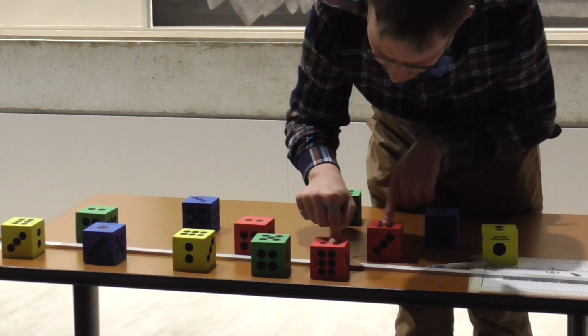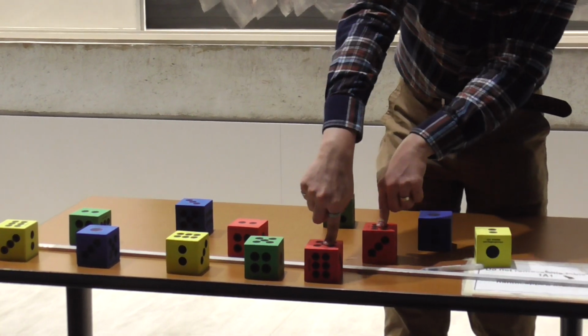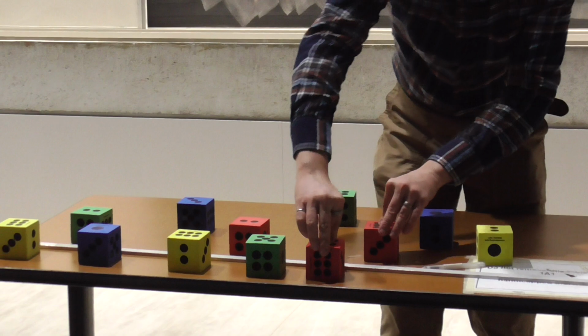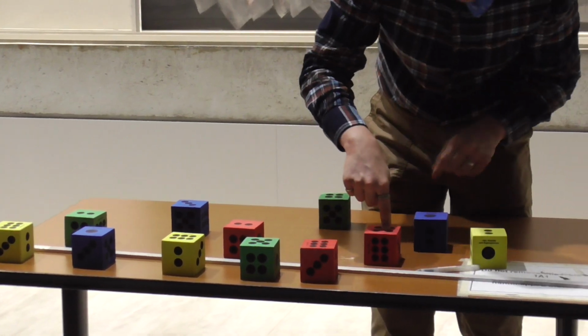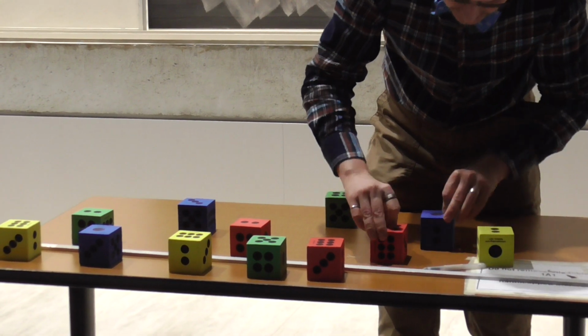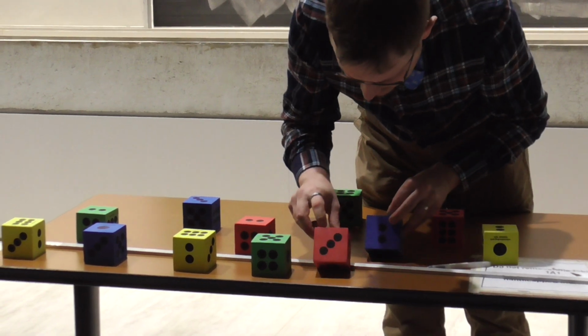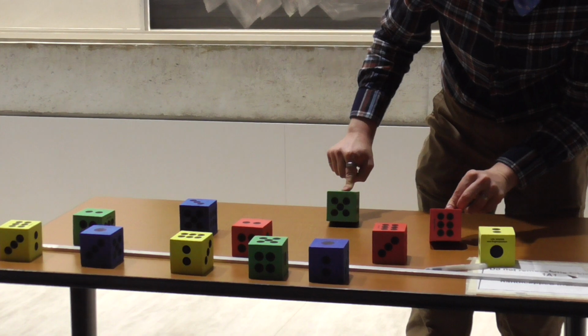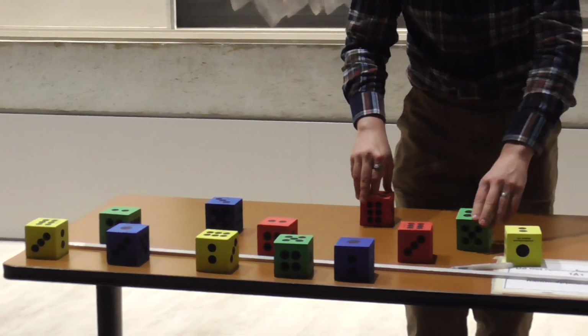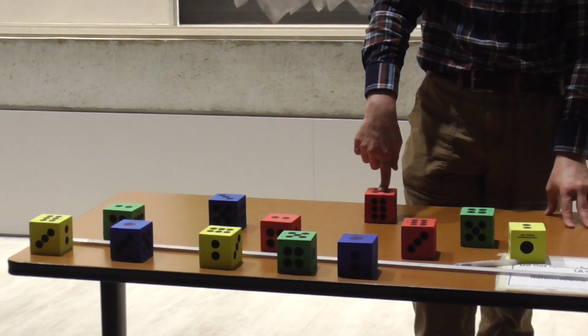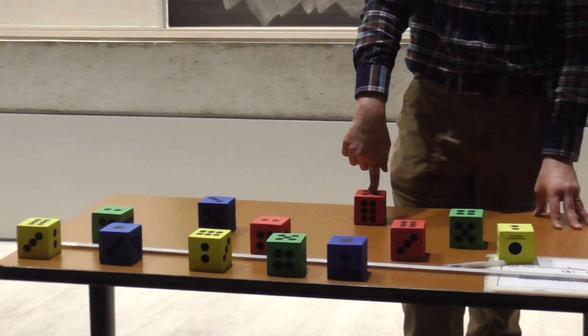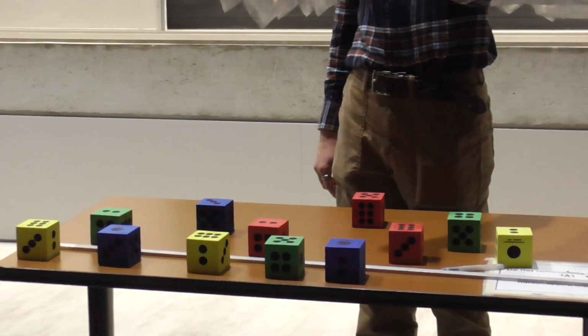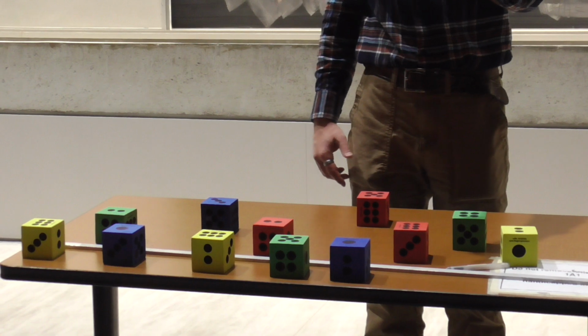So this violates the property, so we swap. Examine again. This violates the property, so we swap. Are these two all right? No, they're not. There we go. This violates the property as well, so we swap. This one ends up in the max position, right? So that's insertion.